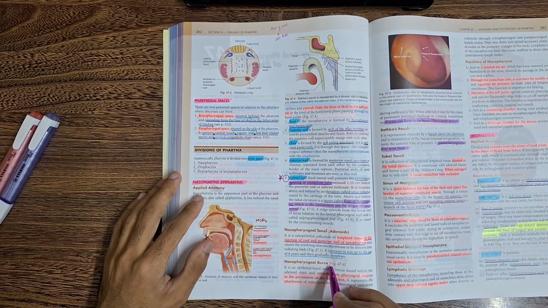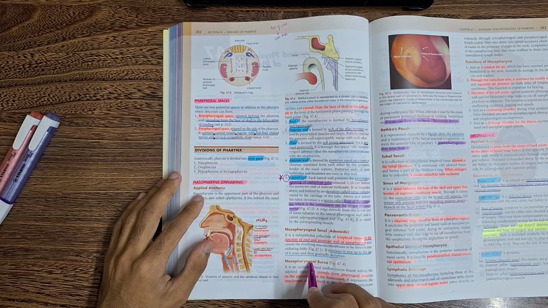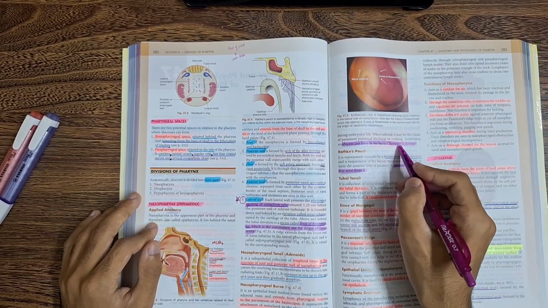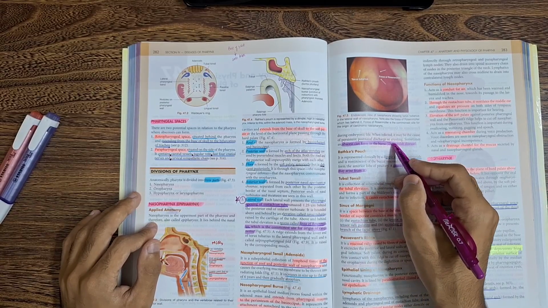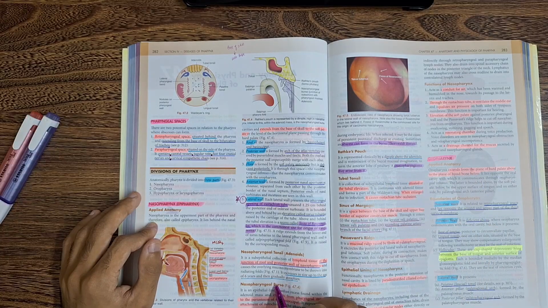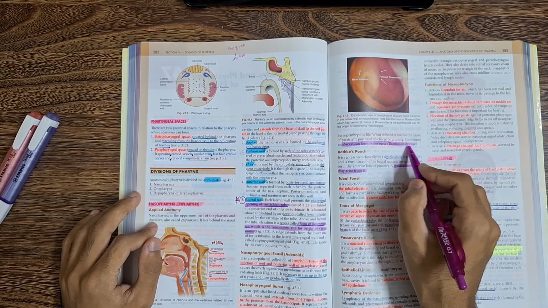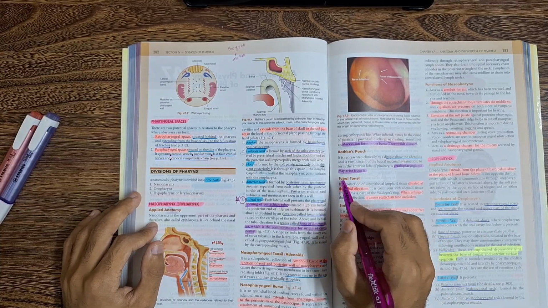Then comes the nasopharyngeal bursa. In this aspect, you just have to remember that if there is an abscess in the nasopharyngeal bursa, then a disease known as Thornwaldt disease will occur. This is just an MCQ point, and with the passage of time we will be discussing it further. Here you just have to remember that an abscess in the nasopharyngeal bursa gives Thornwaldt disease. Rathke's pouch craniopharyngioma may arise from it, and the tubal tonsil.